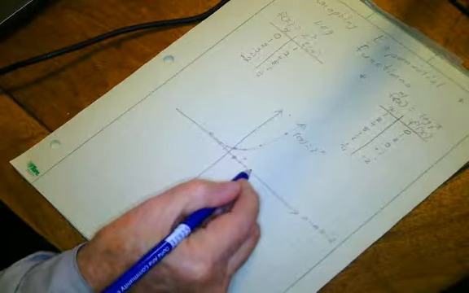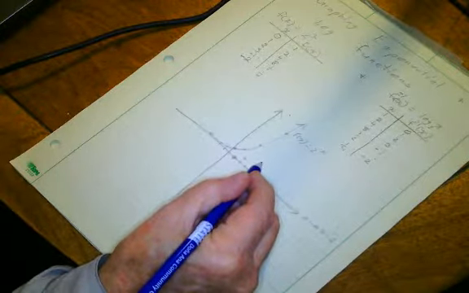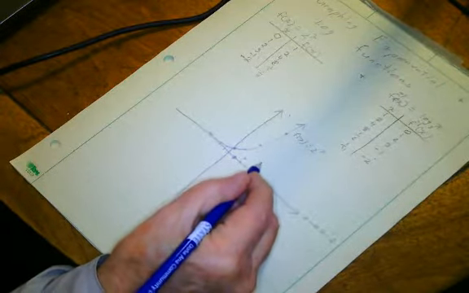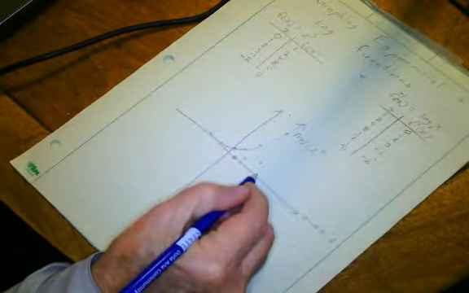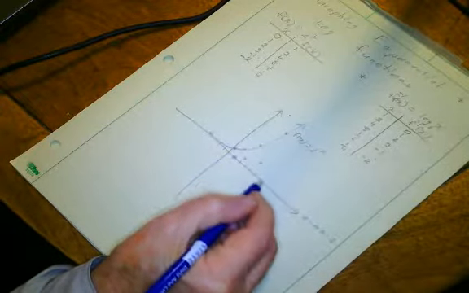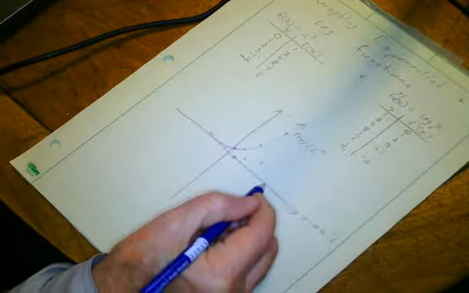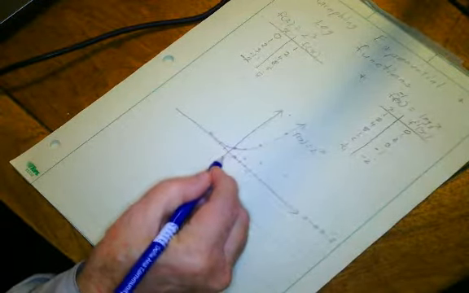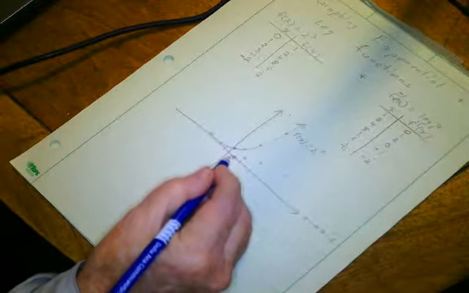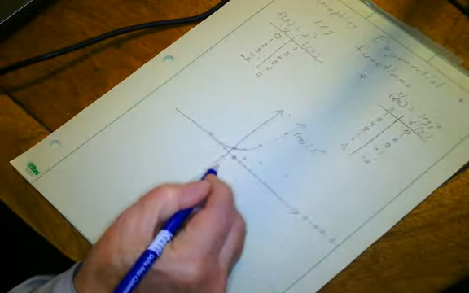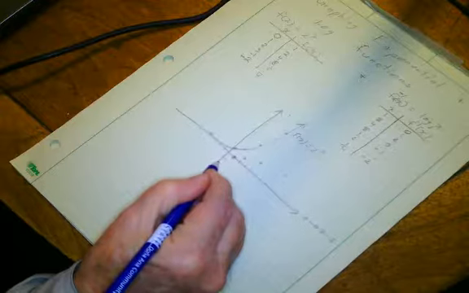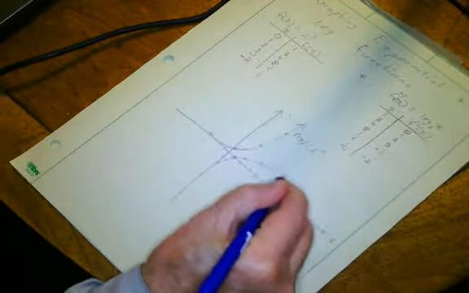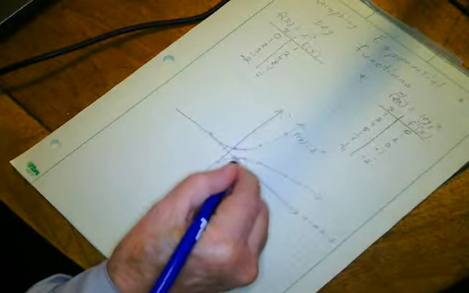If x is 4, y is 2. If x is 8, then y is 3. And then down here we're going to go small this way. So at 1/2 we're at -1, and then at 1/4 we're at -2. So our graph is going to look like this.